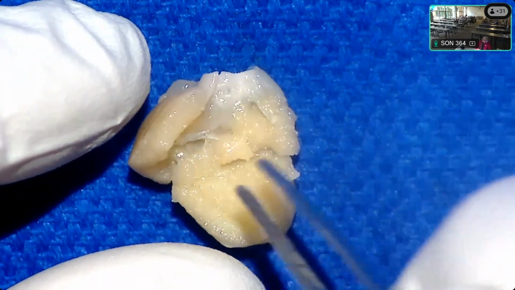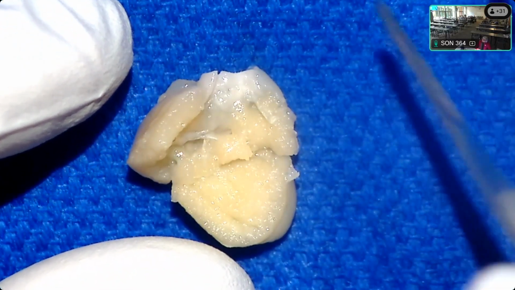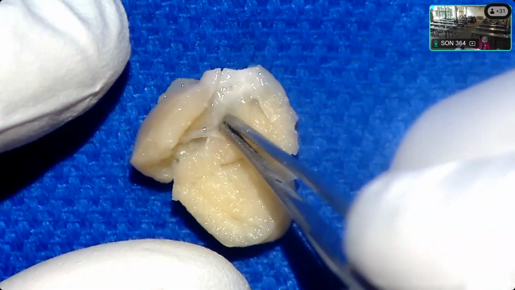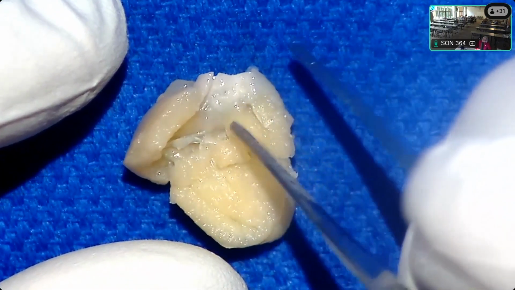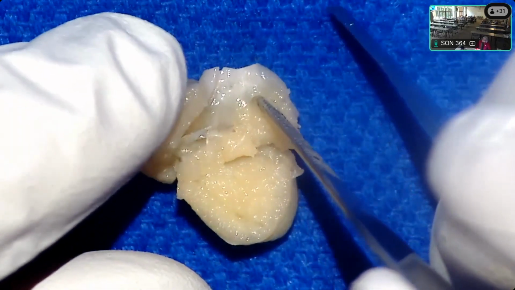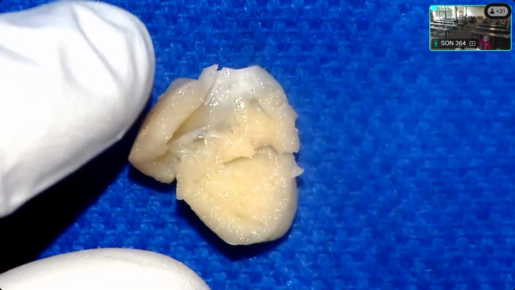And you would not call this defect doubly committed and juxta-arterial because it is in the subaortic region, and there is a fibrous outlet septum between the pulmonary trunk and the aortic valve. So it's a tiny heart, but it served its purpose. And this was probably from maybe a 17-week fetus.